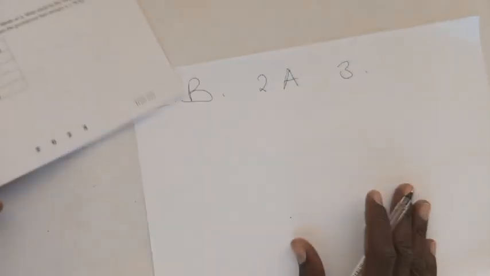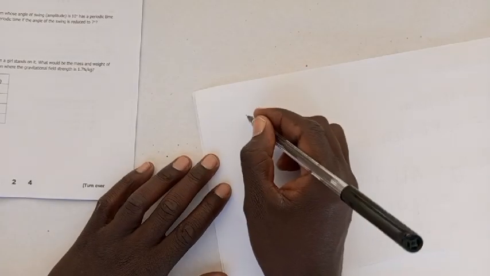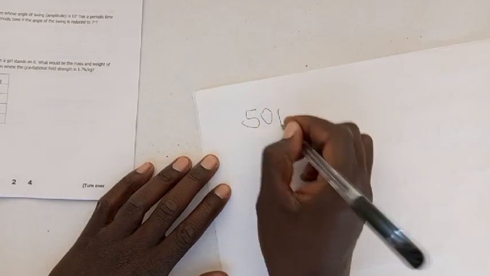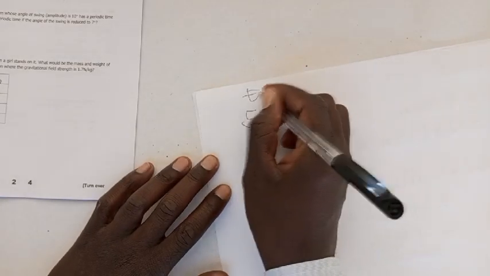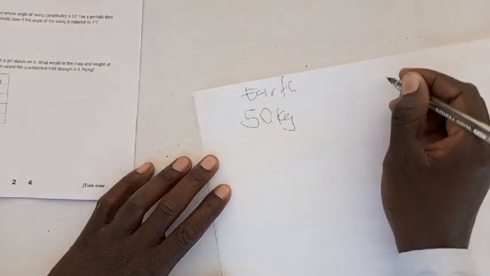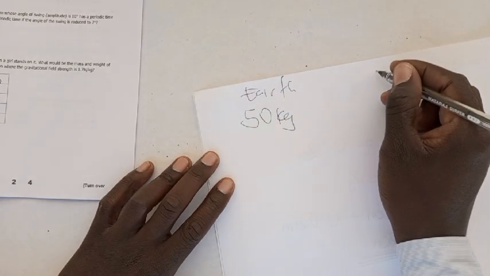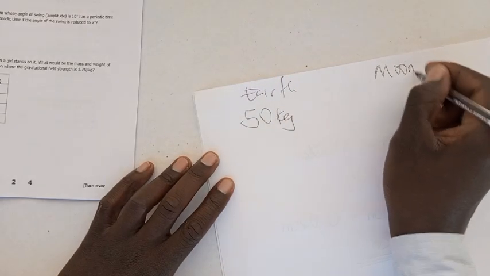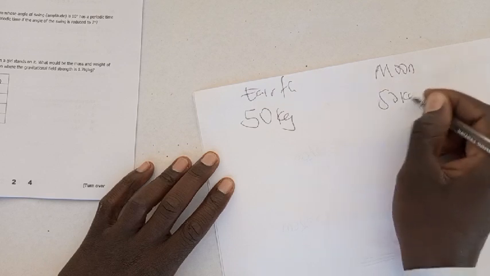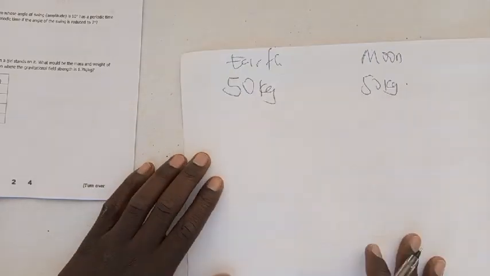So rule number 1 is that mass does not change. So mass of 50 kg on Earth will still be 50 kg where? On moon. That's one thing you need to know as a student of physics.